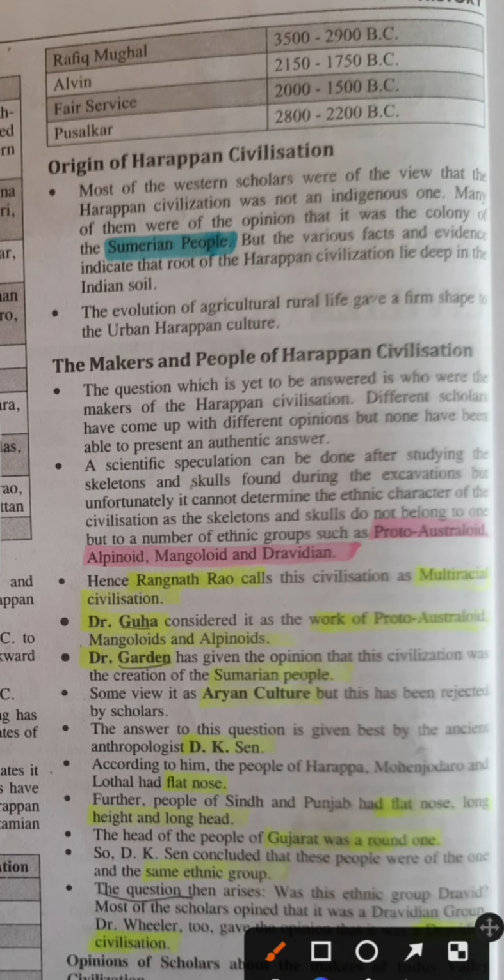Okay, in the examination the question will be: who called the Indus Valley civilization a multiracial civilization? It is Rangnath Rao. And the next one is Dr. Guha, who considered it the work of Proto-Australoids, Mongoloids and Alpinoids. Who said the Indus Valley civilization is the work of Proto-Australoids, Mongoloids and Alpinoids? It is Dr. Guha.